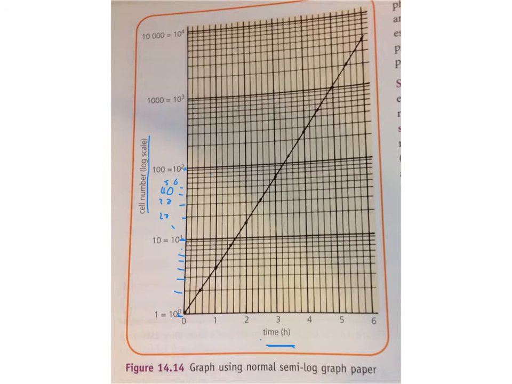So this here will be 200, 300, 400, and so on up to 1,000. And then the next cycle here, that will be 2,000, 3,000, and so on.